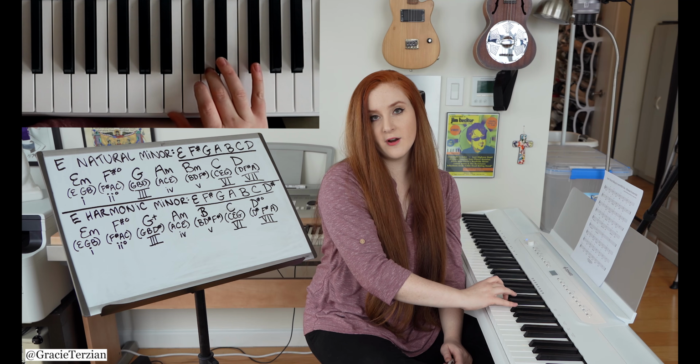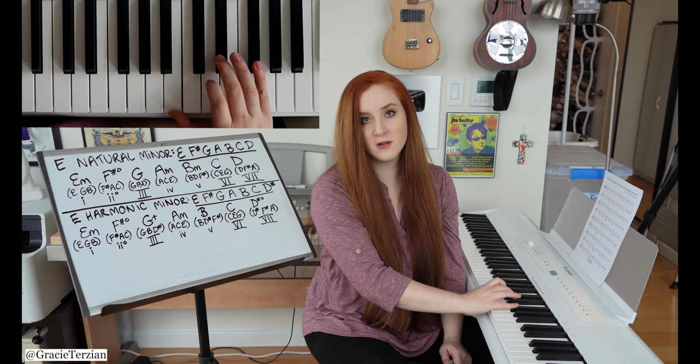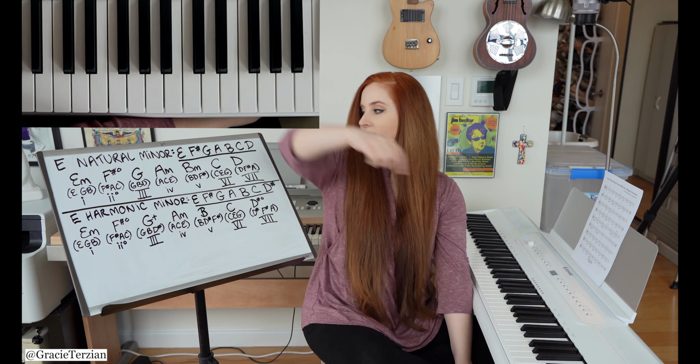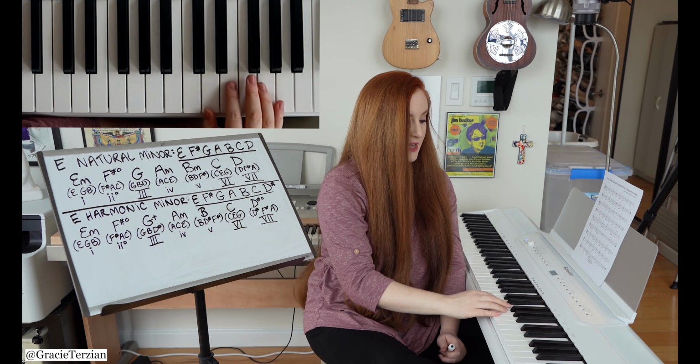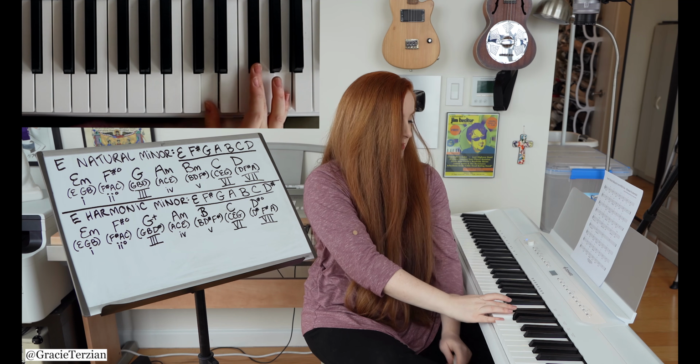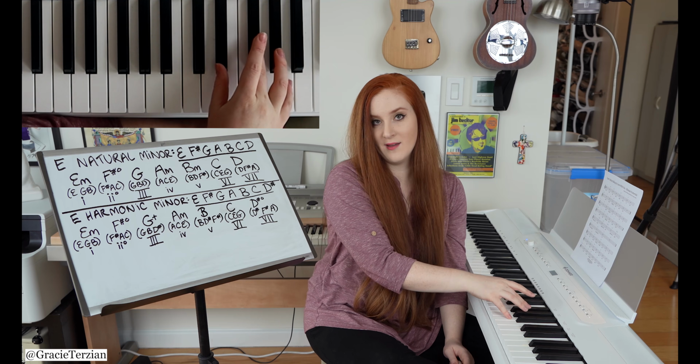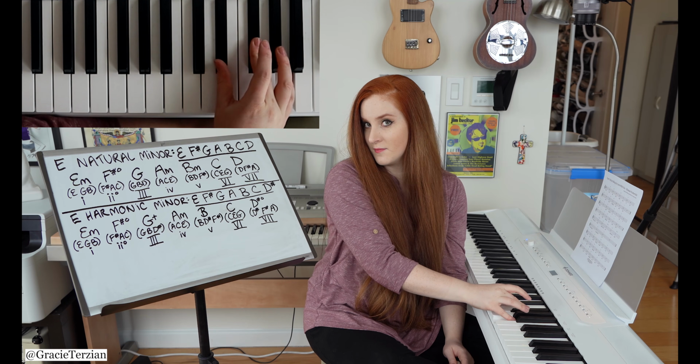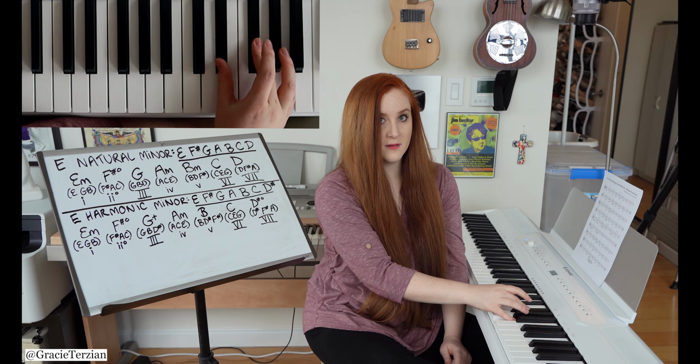So we went from B minor to B major. And then last but not least, instead of D major, which is D, F sharp, A, now we have D sharp diminished, which is D sharp, F sharp, A. So 3 different chords.